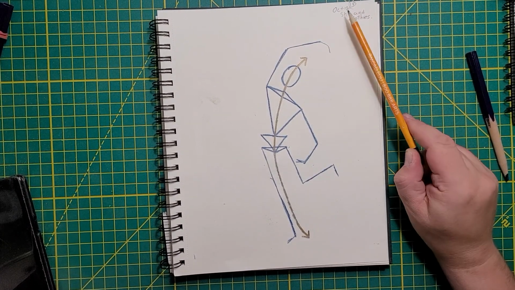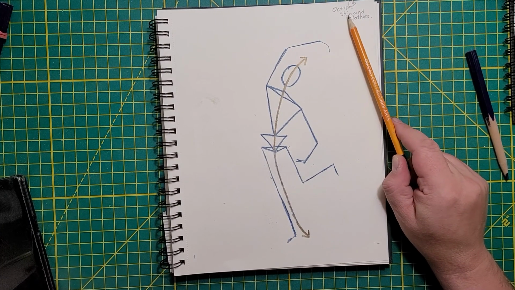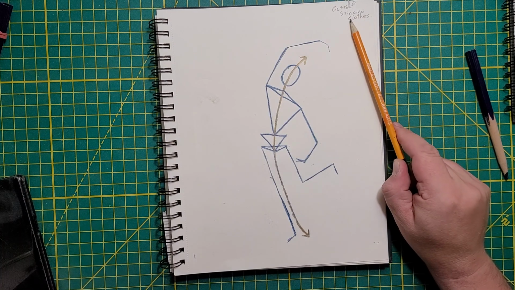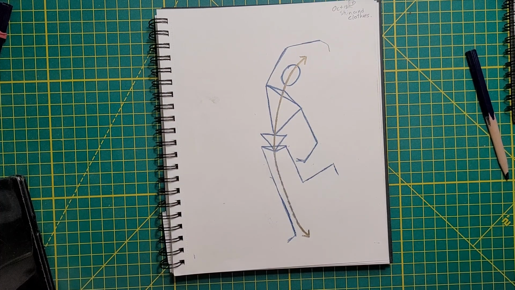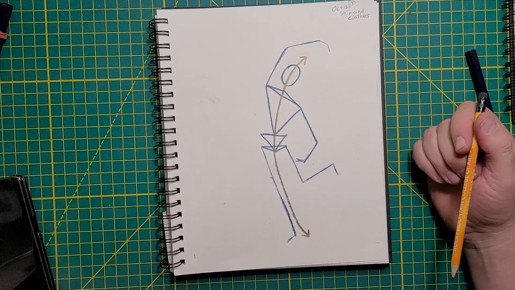Today is October 12th, and today's activity is called Skin and Clothes. That's S-K-I-N, skin, A-N-D, and clothes, C-L-O-T-H-E-S, clothes. So as the title says, we're going to start adding clothes and skin to these figures. For today, all you need to have is one figure.